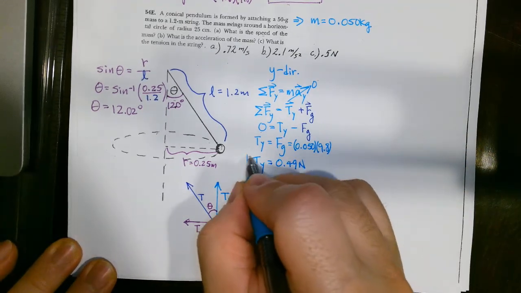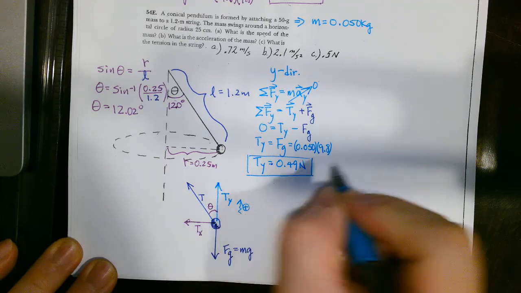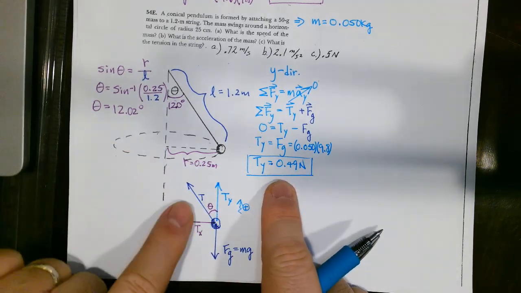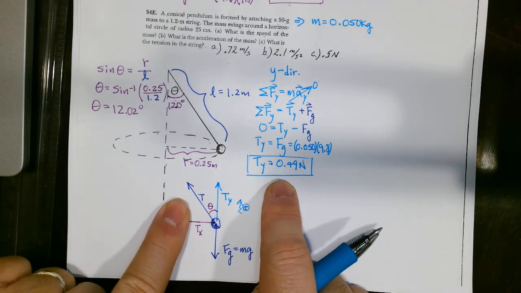Well, that's fine and dandy, but can we figure out what the T is now? Right?